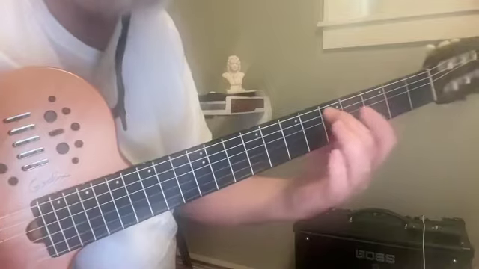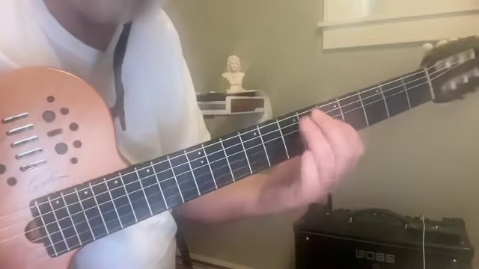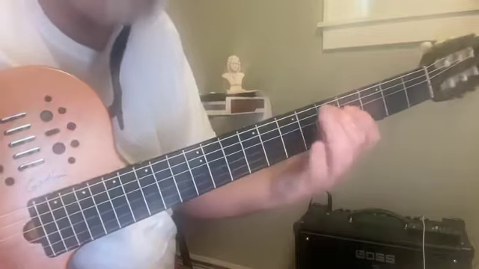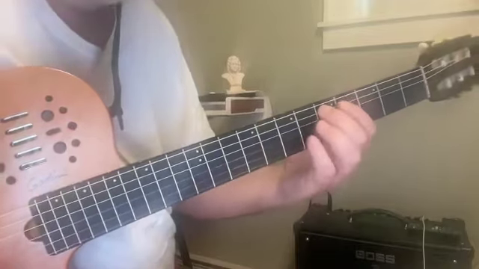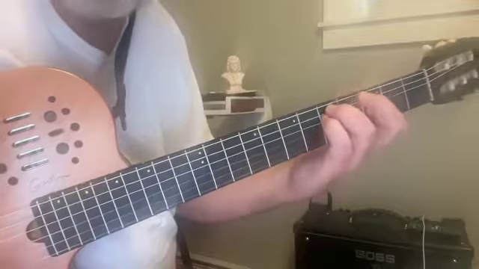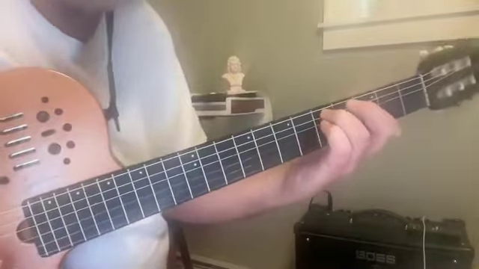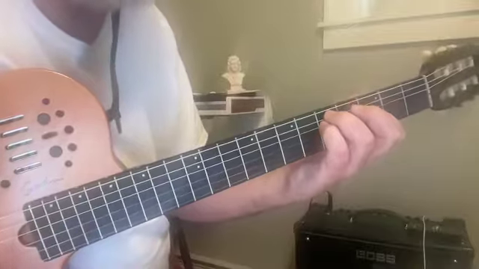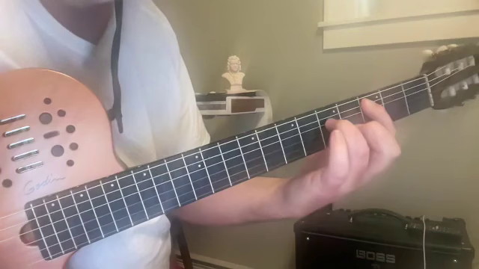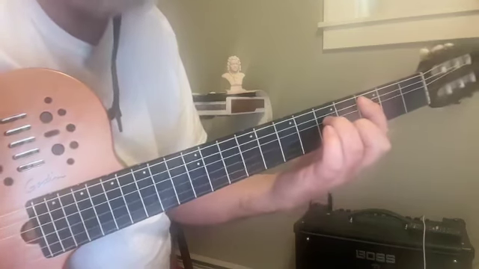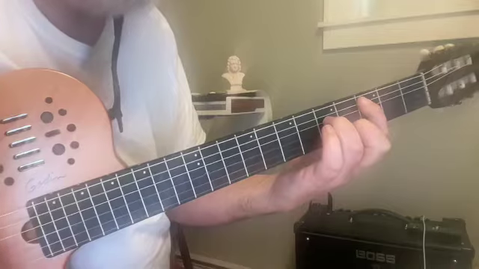How about just 5, 4, 7, 5? We can put the flat 9 in there at the 8th fret. And now if we get a little turnaround, this D can become the 5th of G minor. 5, 5, 3, D, G, B flat. What if we go to C minor? 3, 5, 4, C, G, E flat.